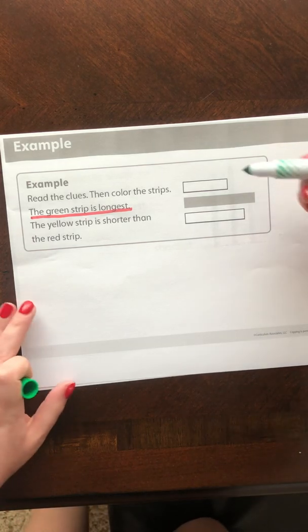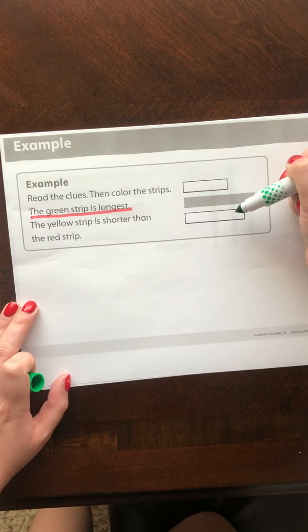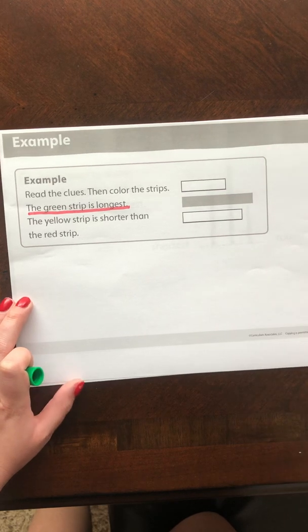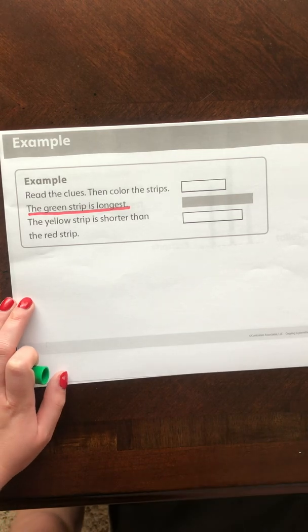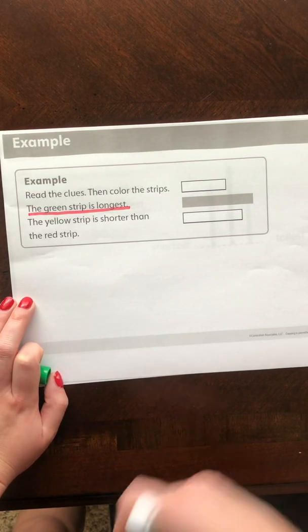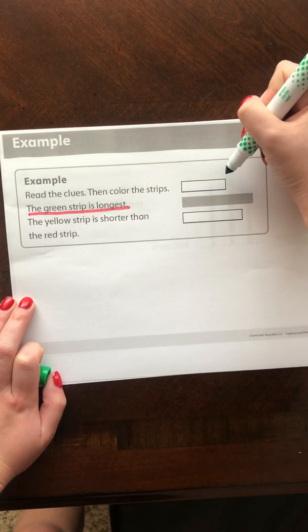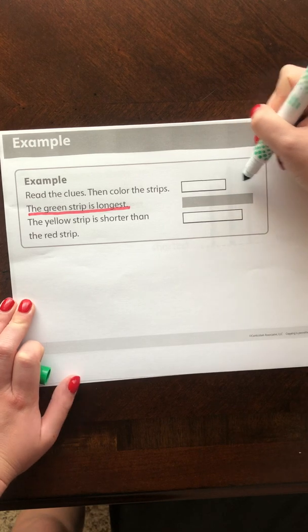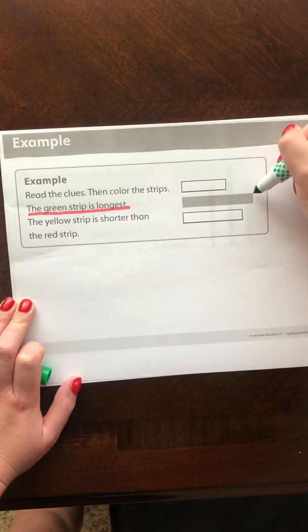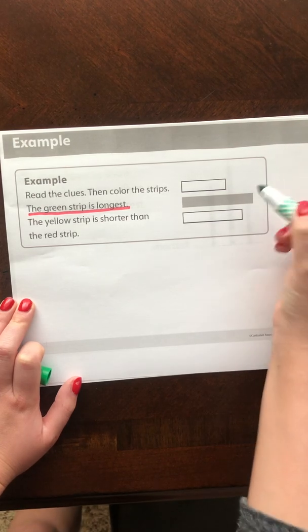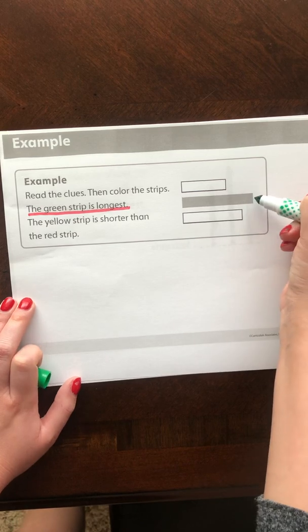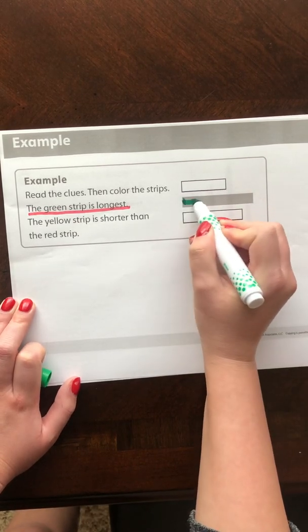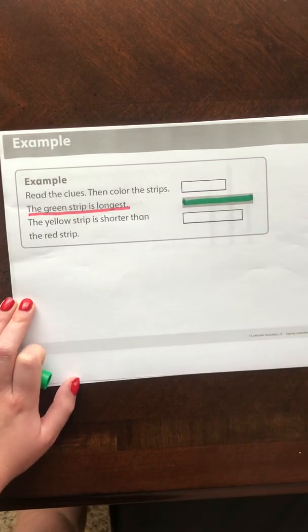When looking at these three strips, which one is the longest? Which one goes out the farthest? Is it this one? No, this one doesn't go out the farthest. Is it this one? Yeah, because this one goes out farther than this one and this one. This one is the biggest or the longest. So we're going to quickly color this one green.